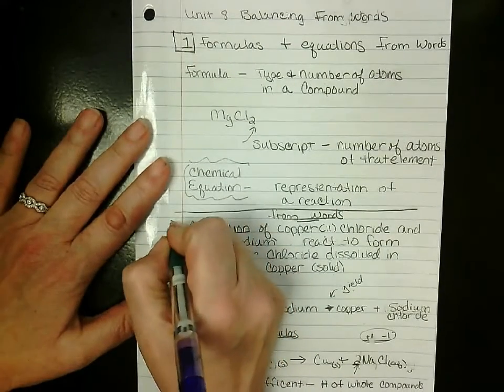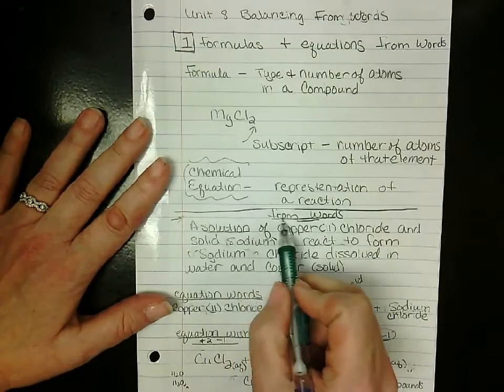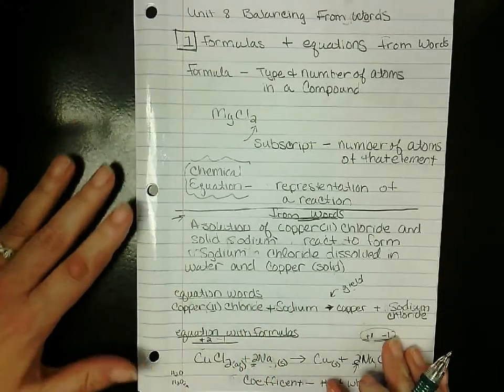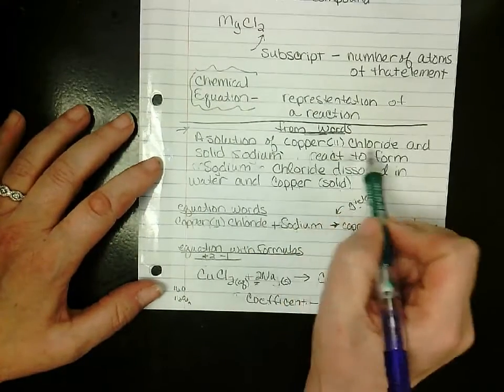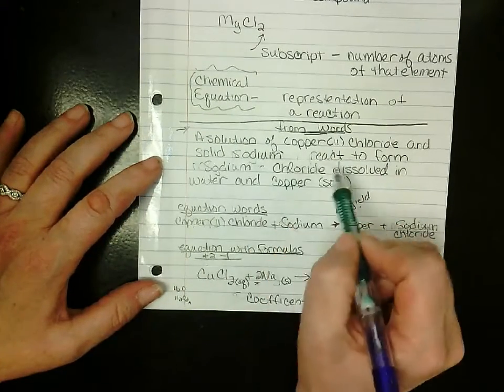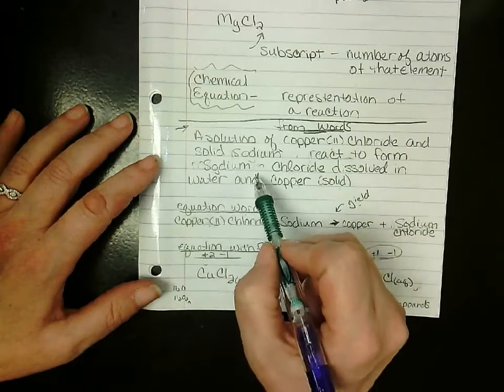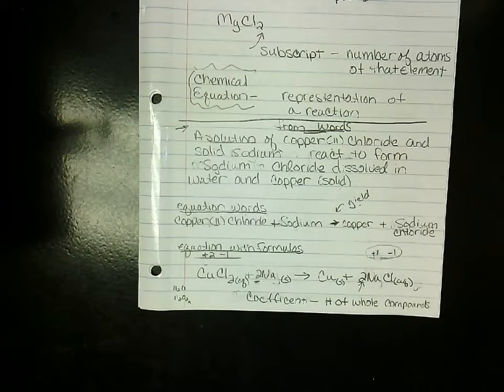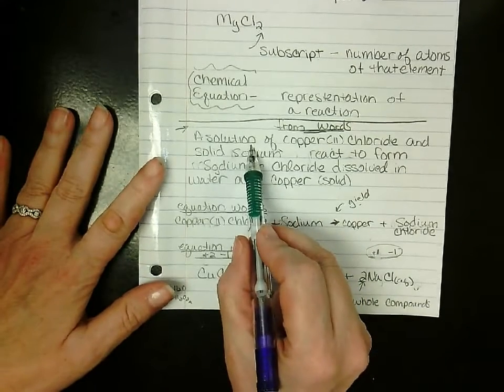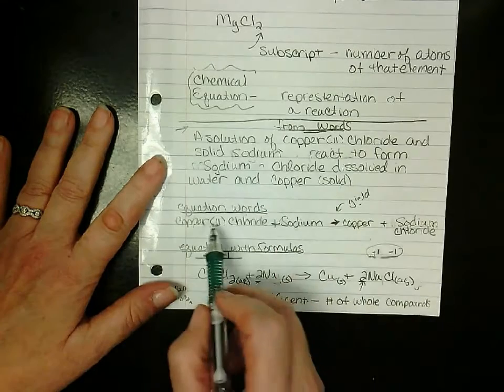So here are the notes that you do need to start: our chemical equations from words. Our first example is going to be a solution of copper(II) chloride and solid sodium react to form sodium chloride dissolved in water and copper that's a solid. Now, I'm going to talk about state symbols, and that's what tells us if it's a solid, a liquid, a gas, or aqueous. AQ means dissolved in water. So we have a solution. That means it's dissolved in water, the copper chloride.